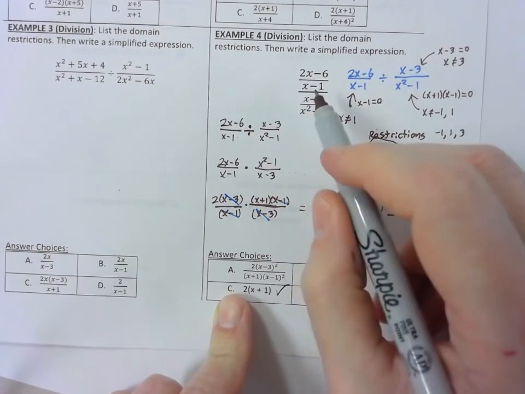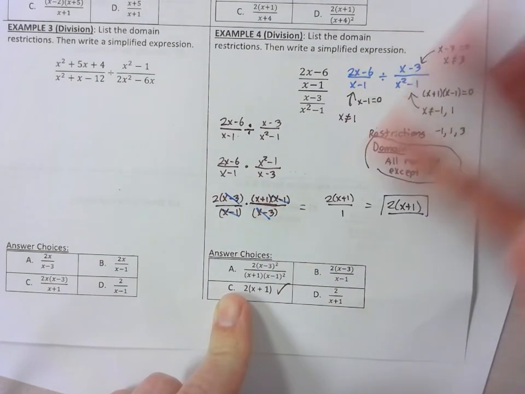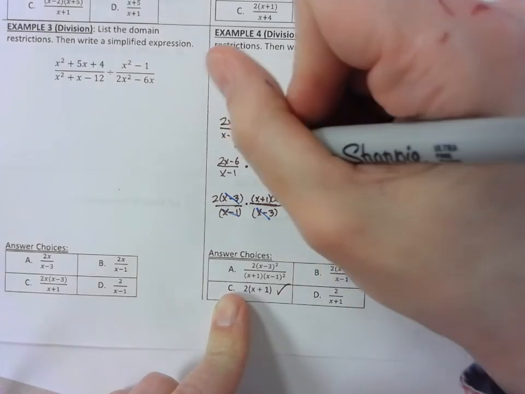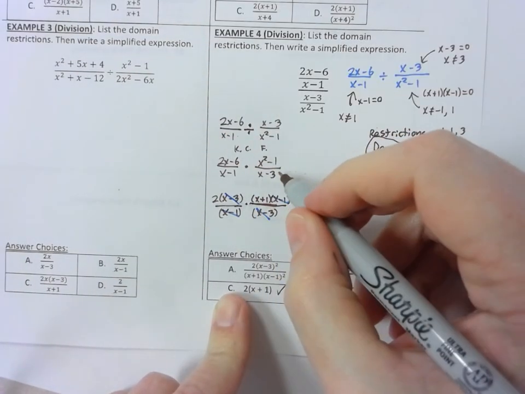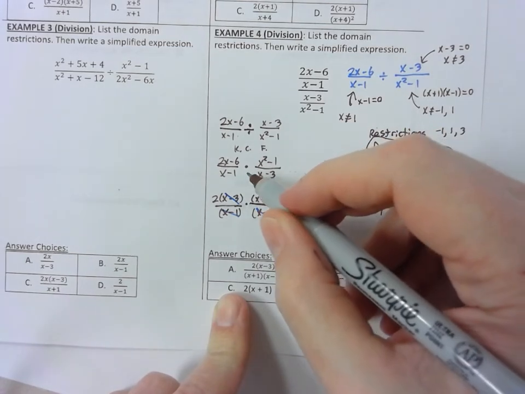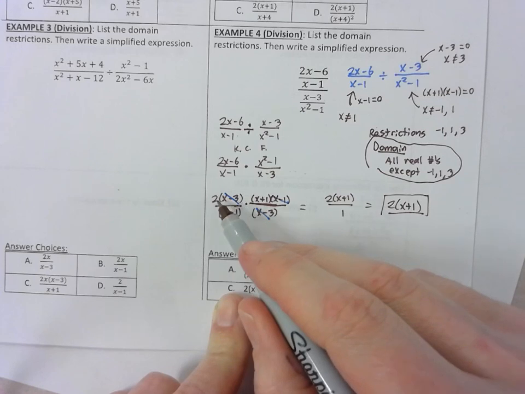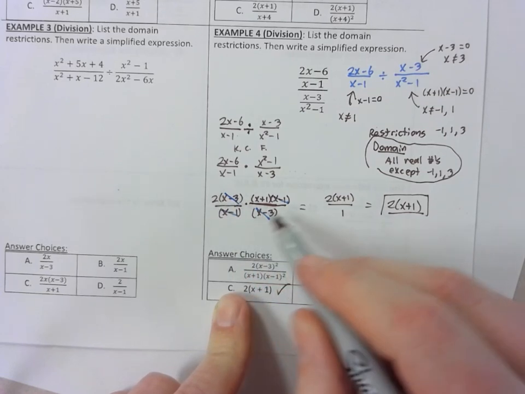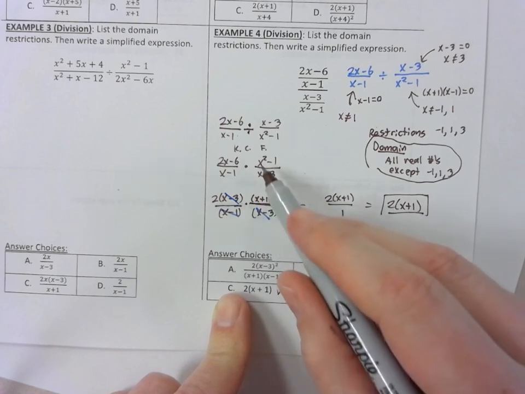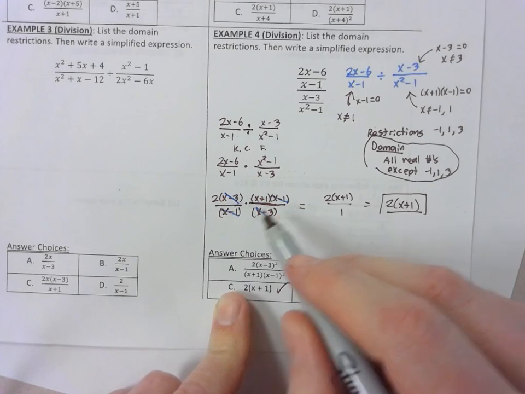The original problem, I like to write as a division, not as two fractions, but when you type it in Desmos, you really have no option. I keep, change, flip, because you want to make that a flipped fraction so you can do times. I factor, this is a GCF, so 2 can be brought out of here, x minus 3. X minus 1 can't factor, x minus 3 can't factor, and x squared minus 1 factors to x plus 1 and x minus 1. Then I cancel out what I can.